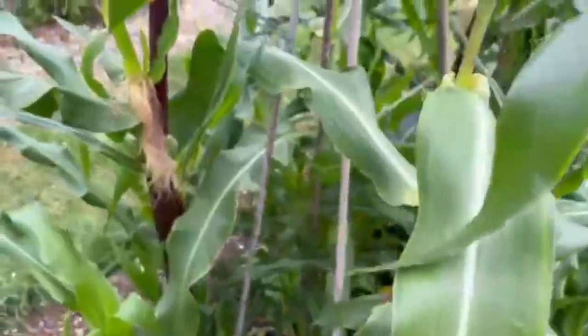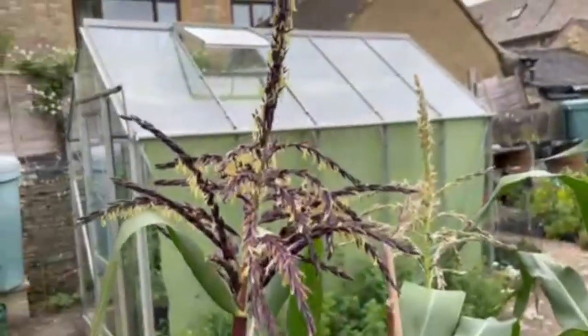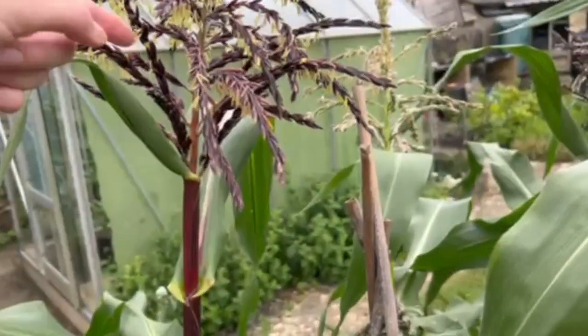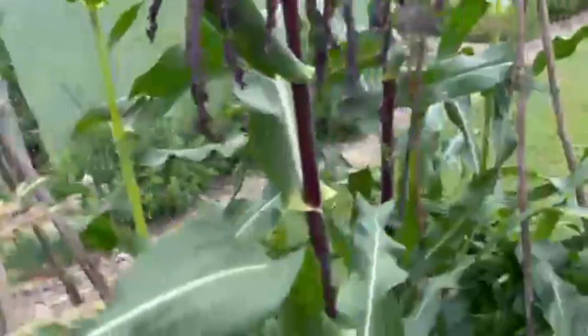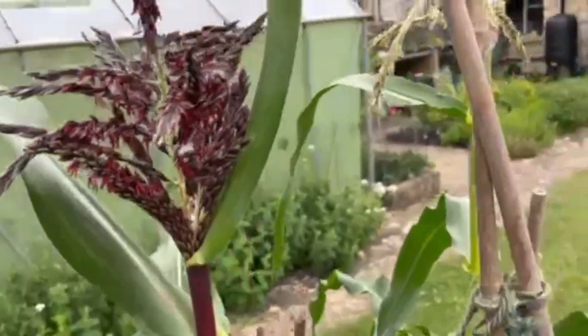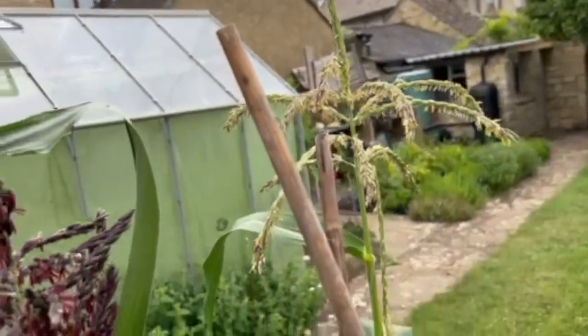Another thing I'd like to highlight with the painted mountain corn is the fascinating genetic diversity. Look at this tassel. It's dark with these light-colored pollen structures. This one is dark with dark-colored pollen structures. Again, this one is all light-colored all the way through.